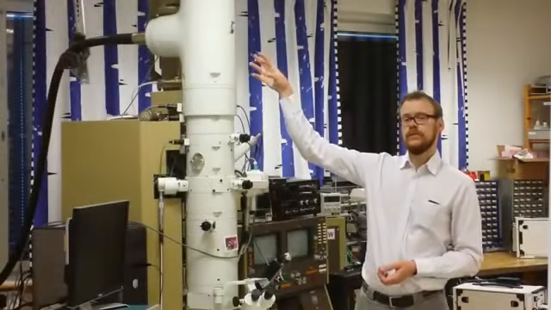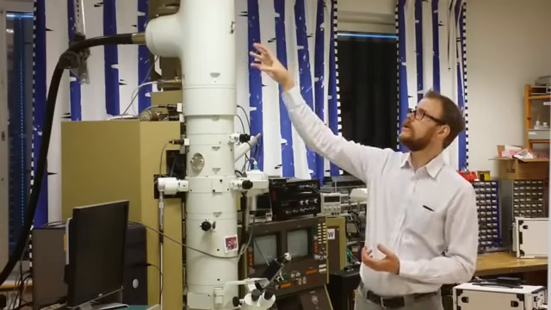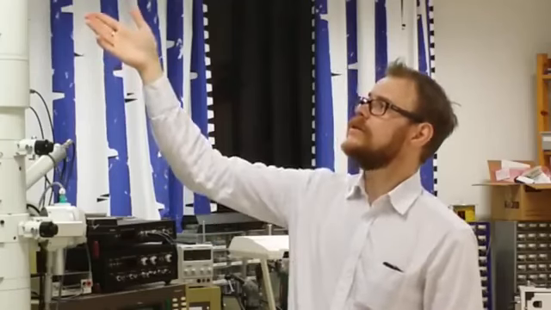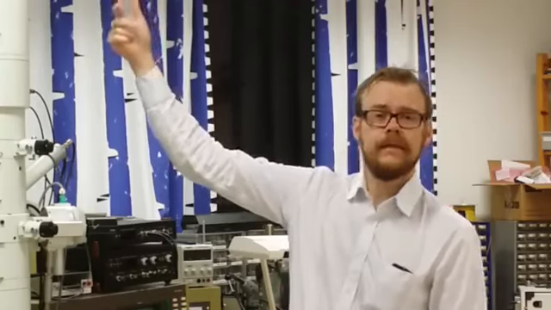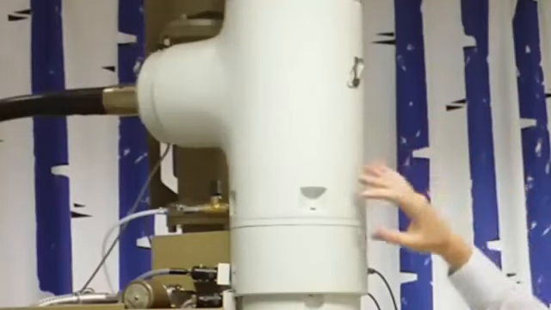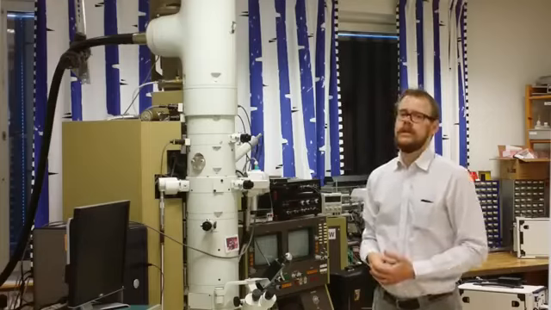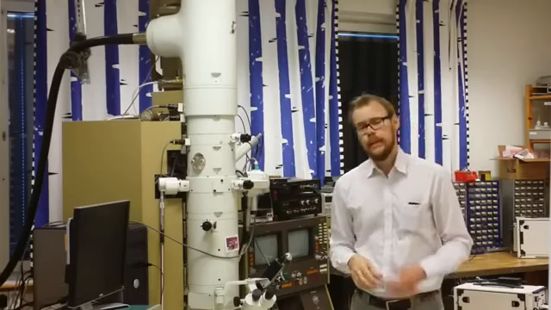The electron source at the top here in this particular microscope is of thermionic type. That means that the electrons are generated by heating a filament. Thereafter the electrons are accelerated in this gun section, and the accelerating voltage in this system is between 80 kilovolts and 200 kilovolts. If you have thick samples that are hard to penetrate, you need to have a higher voltage. These three knobs are apertures.